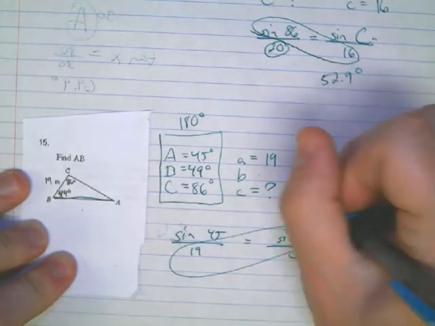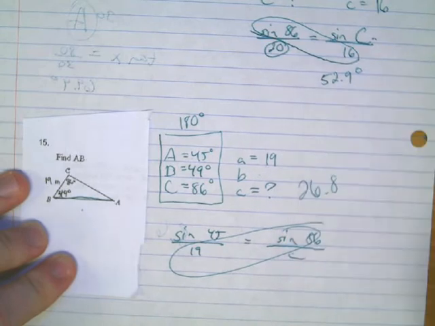That's it for the right triangle and trig section.